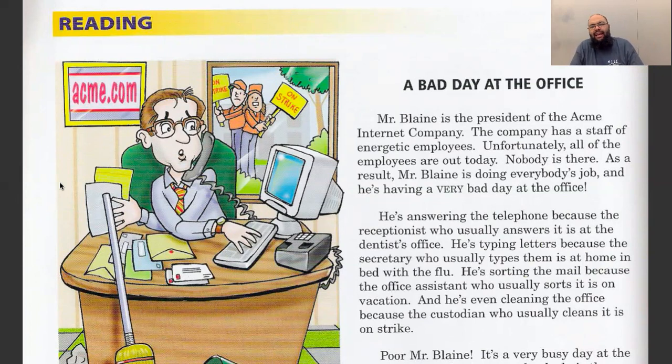Reading. A bad day at the office. Mr. Blaine is the president of the Acme Internet Company. The company has a staff of energetic employees. Unfortunately, all of the employees are out today. Nobody is there. As a result, Mr. Blaine is doing everybody's job, and he's having a very bad day at the office.